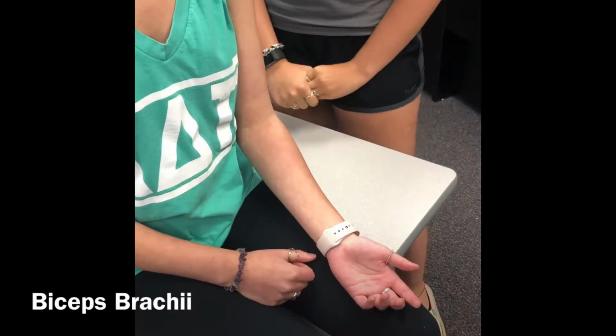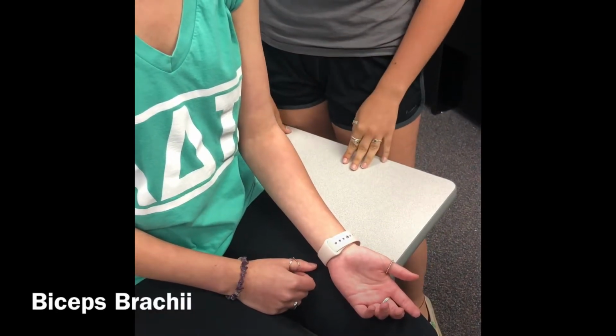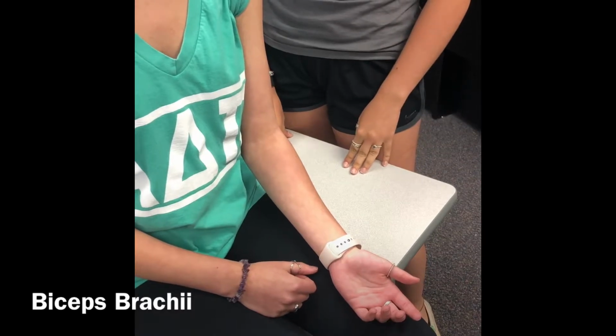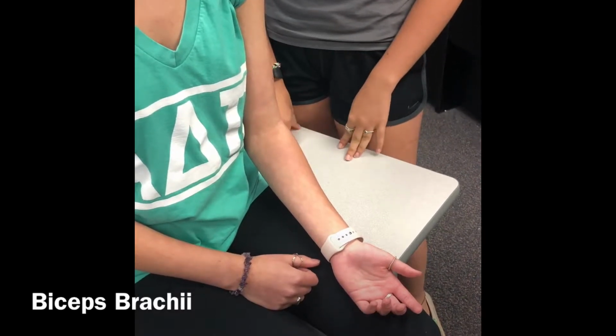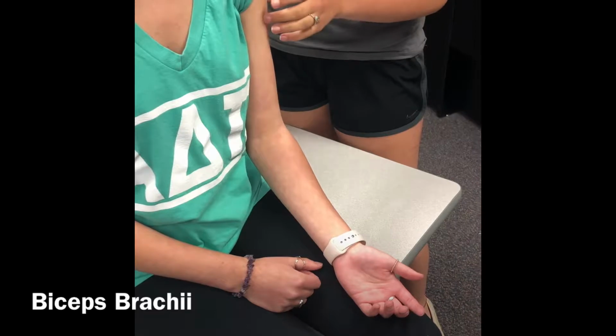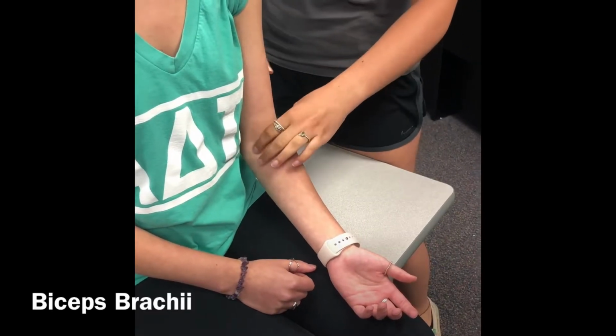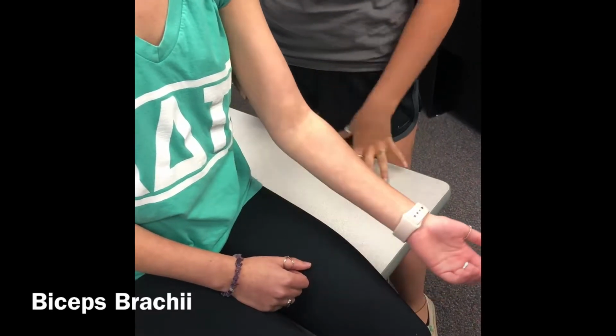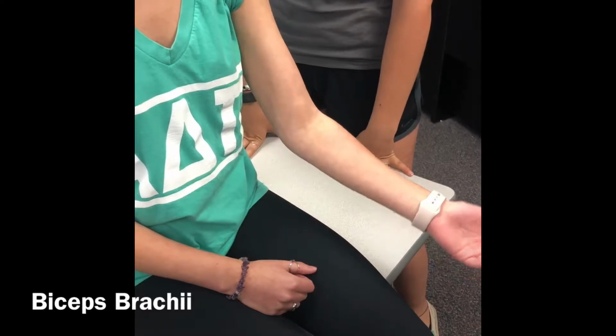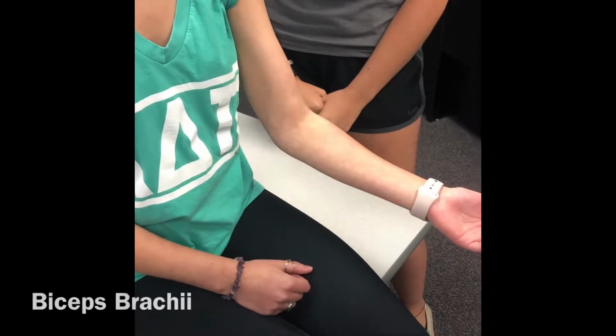Now I'm going to be palpating the biceps brachii. So the origin of the long head is the supraglenoid tubercle, and the origin of the short head is the coracoid process. And the insertion is the radial tuberosity, and it does elbow flexion and forearm supination.